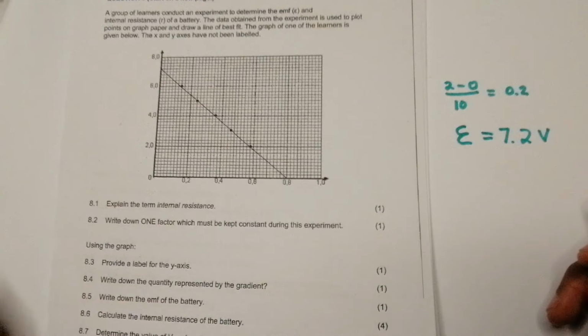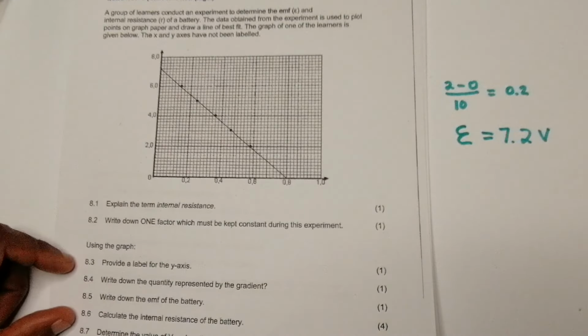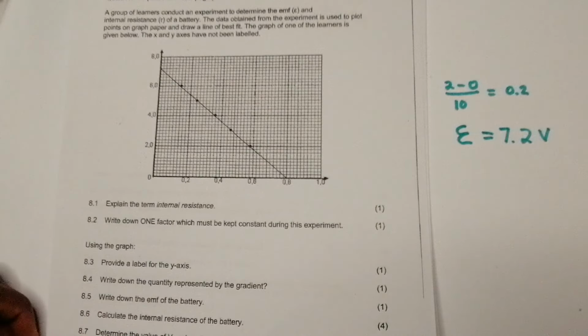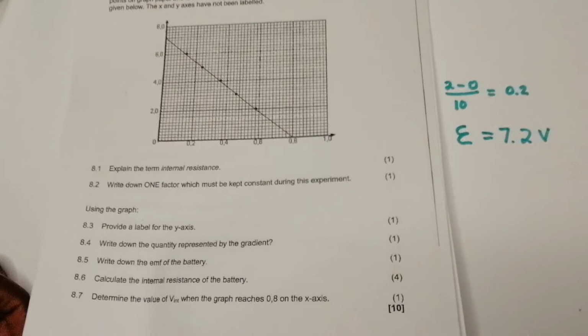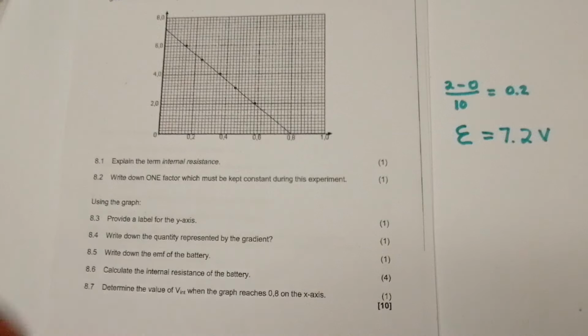Okay, so that's 7.2. And then now look at what they said. They didn't say calculate the EMF. They said write it down. So they expect you to find it somewhere. Okay, now let's take the next question.